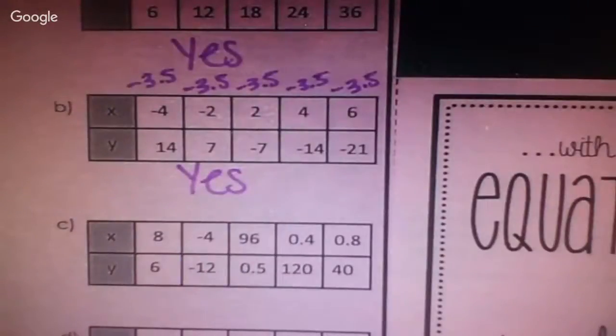Take a minute or two on your own, find your constants for C and D, and determine whether it's direct or not. If you see that one is different, then the whole thing is wrong.